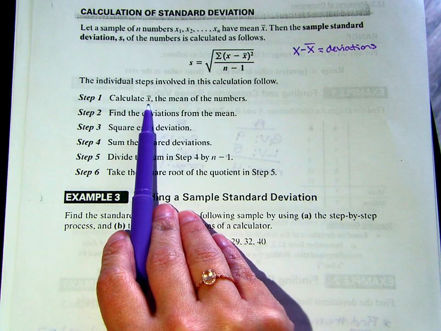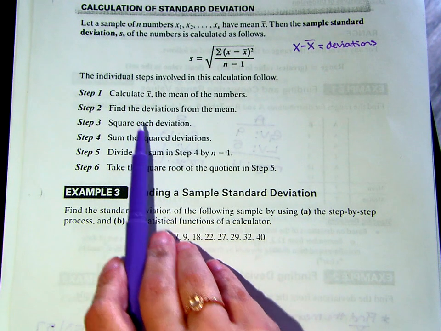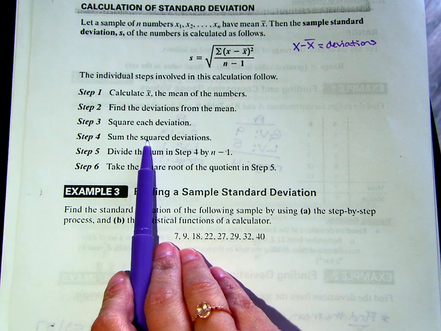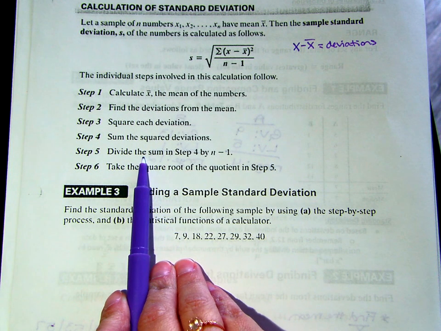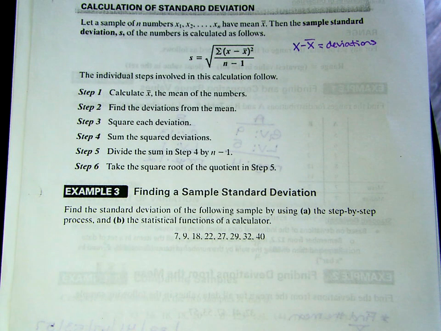Then we're going to find the deviations from the mean. That's literally what we just did on the last step. We're going to square those deviations. We're going to sum up all the squares. Then we're going to divide them. Then we're going to take the square root. So, looks scary, but we're going to do the 6 steps. We're going to be good. And that's going to give us our standard deviation.